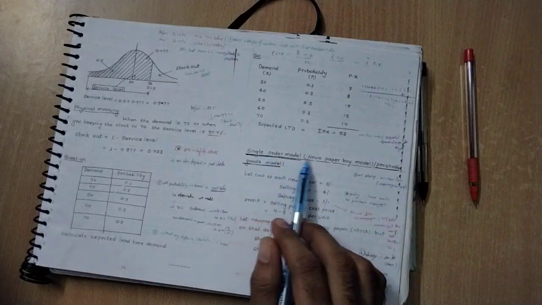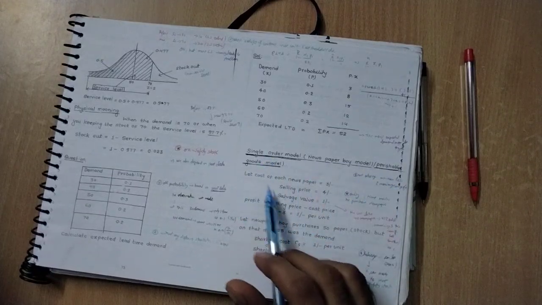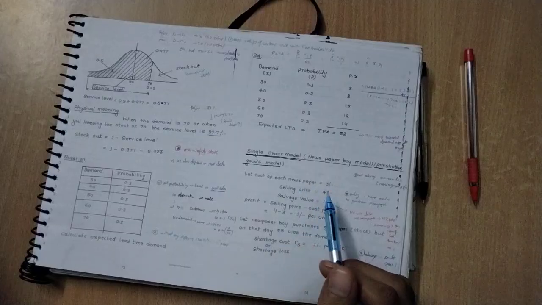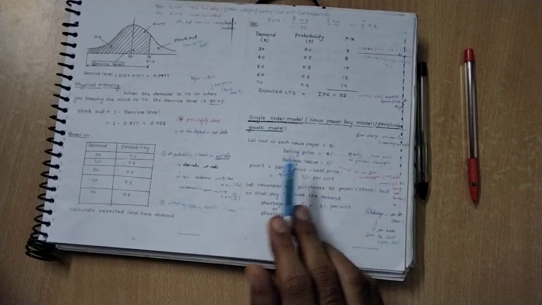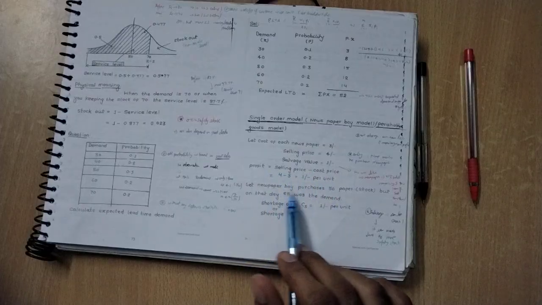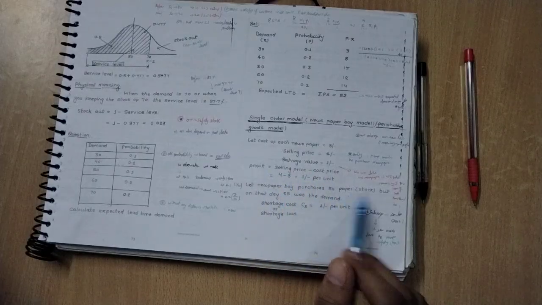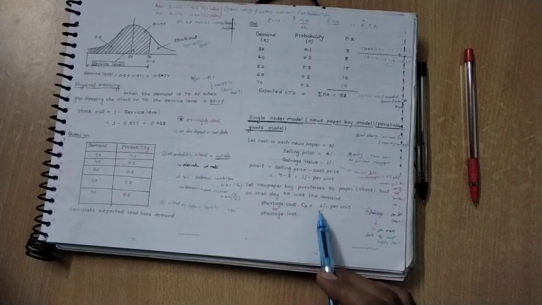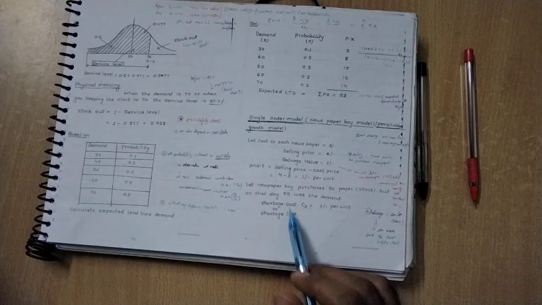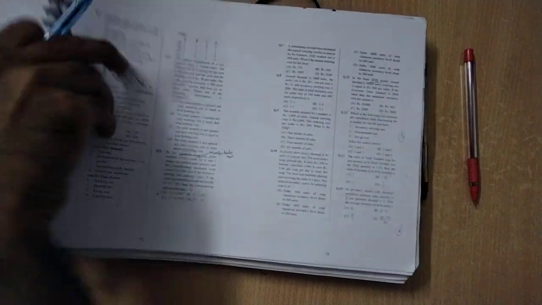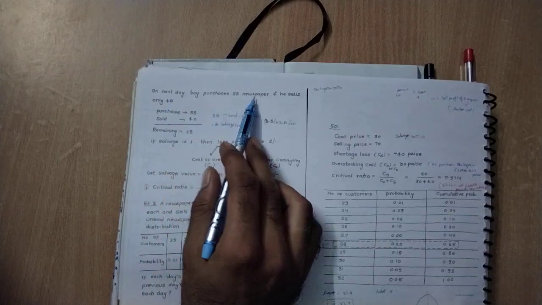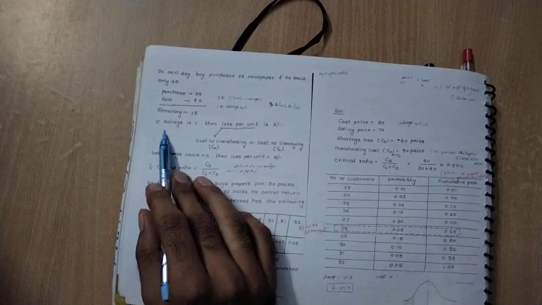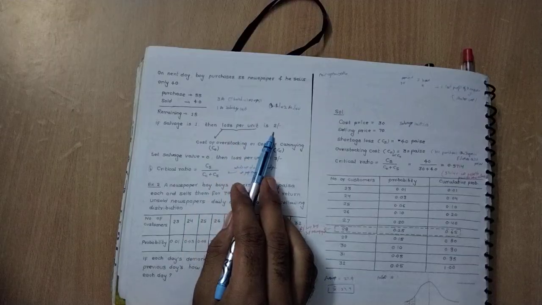Next is the single order model, the newspaper boy model. You can see the cost of each newspaper is 2 rupees, the selling price is 4 rupees, and the salvage price is 1 rupee. Profit is selling price minus cost price. Let a newspaper boy purchase 50 papers, but on the day 55 was the demand, so he lost 1 rupee per unit. On the next day he buys 55 but sells only 40, so the salvage is 50, and the loss per unit is 2 rupees.